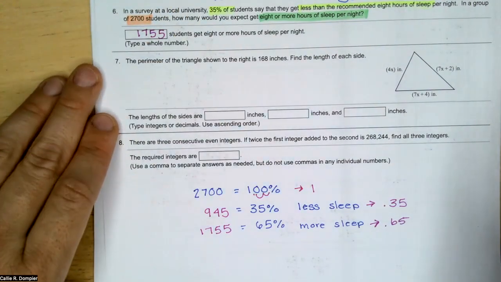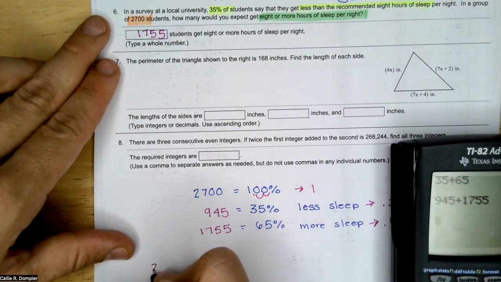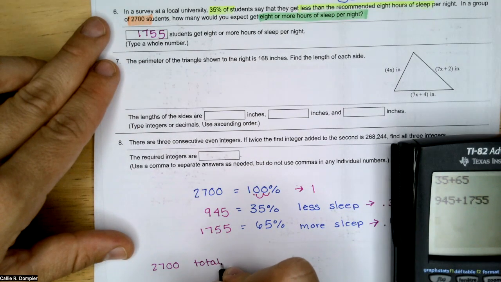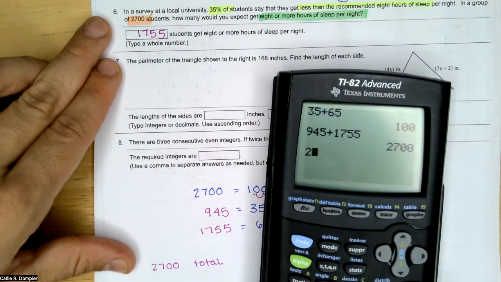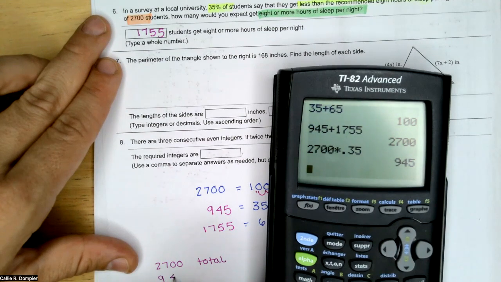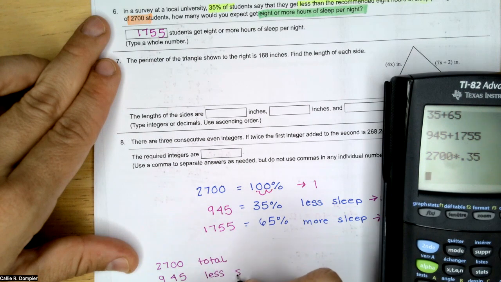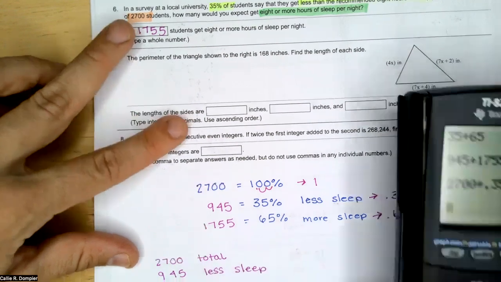1,755 students. Good. Or you can say 2,700 total. I know that 2,700 times 0.35 is 945. Got less, right?